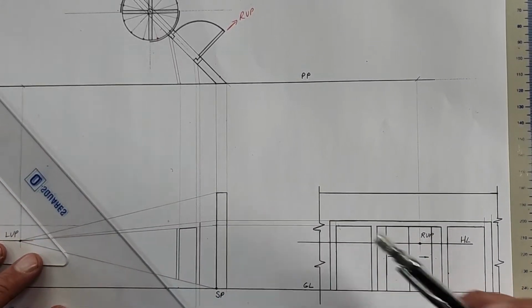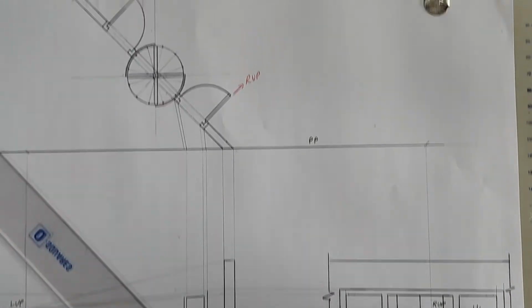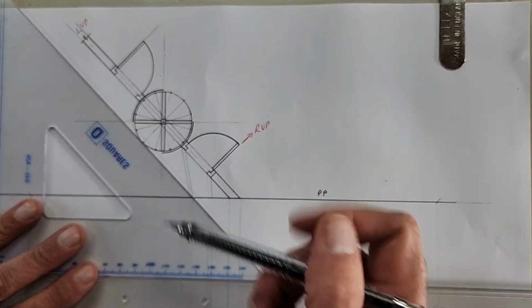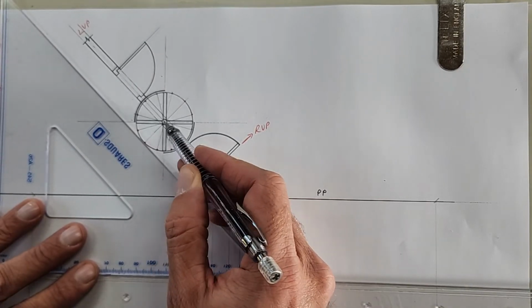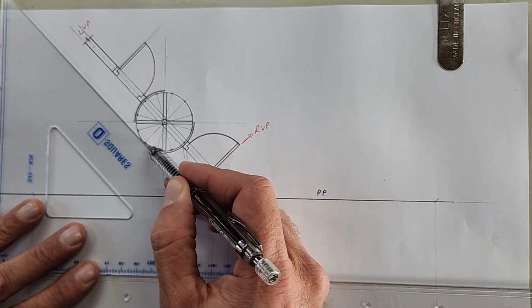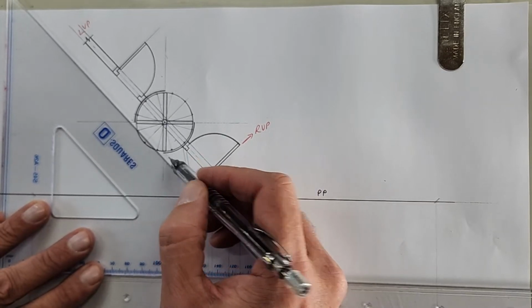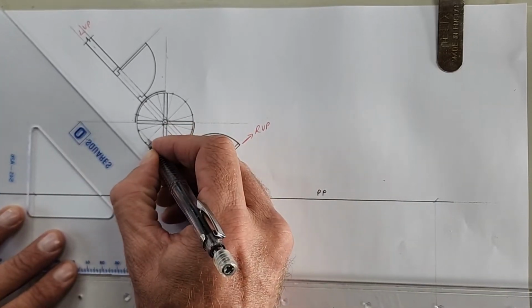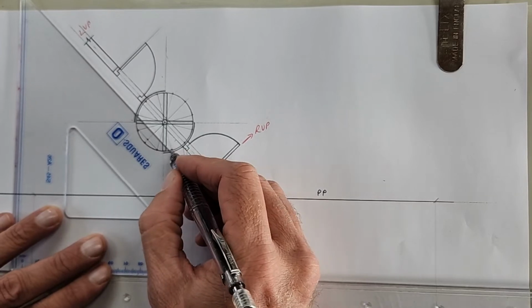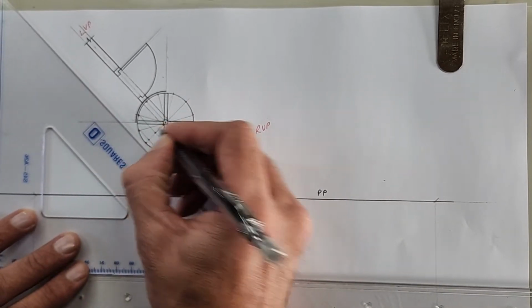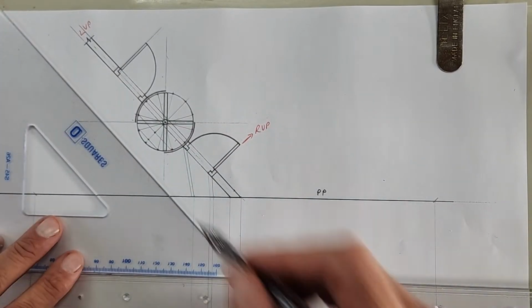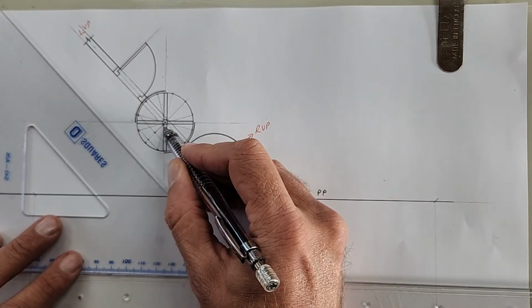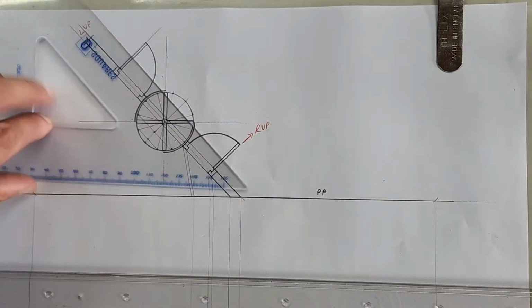Okay, so what I want to do is, for myself, copy the depth of each one of these to the center line. So there's the first one. If I line these two up, there's the second depth marker. There's another depth marker, and the last one is right on there. Okay, so I've got 1, 2, 3 depth markers.